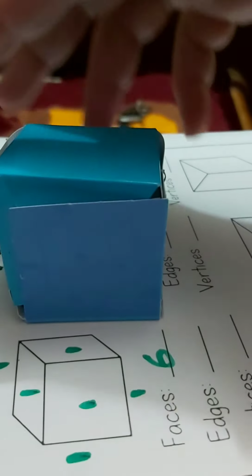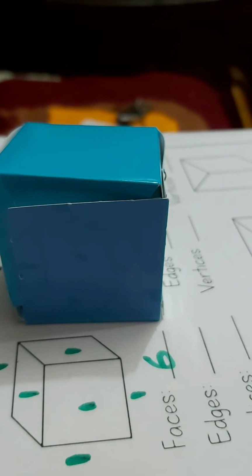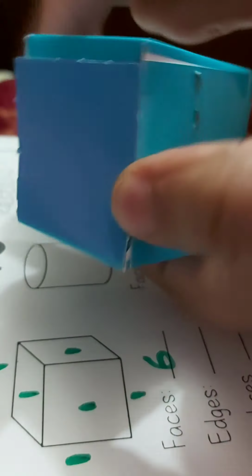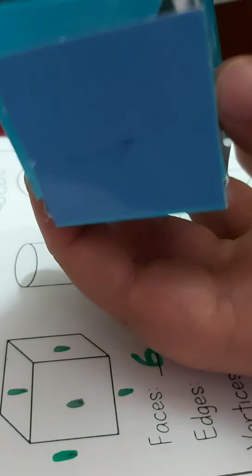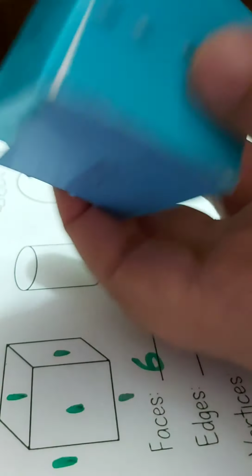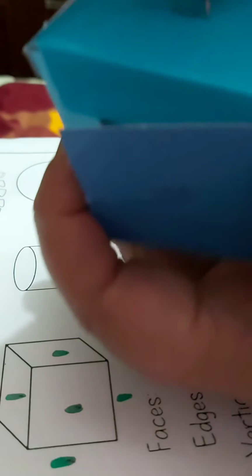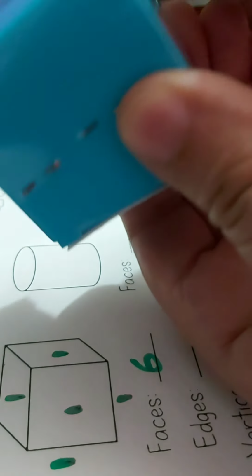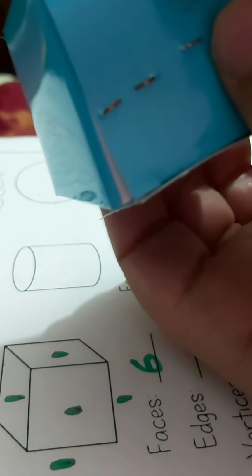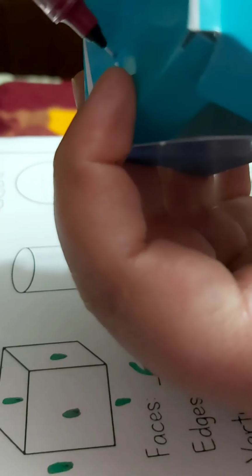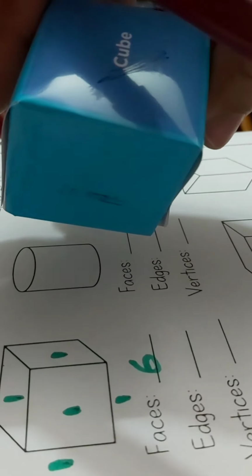Okay, this is a cube. How many square faces do we have in a cube? One. I will start with this one, and the other side two. Three at the top, four at the bottom, five at the sides, and the other side six. So it will be six faces.